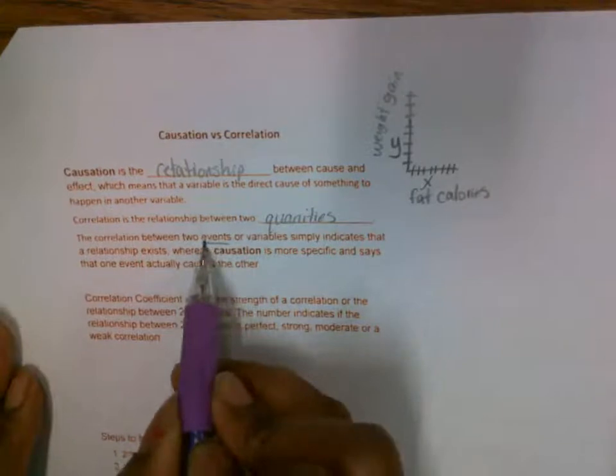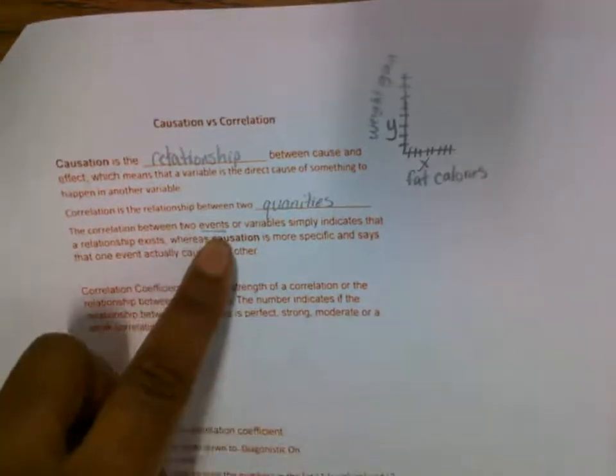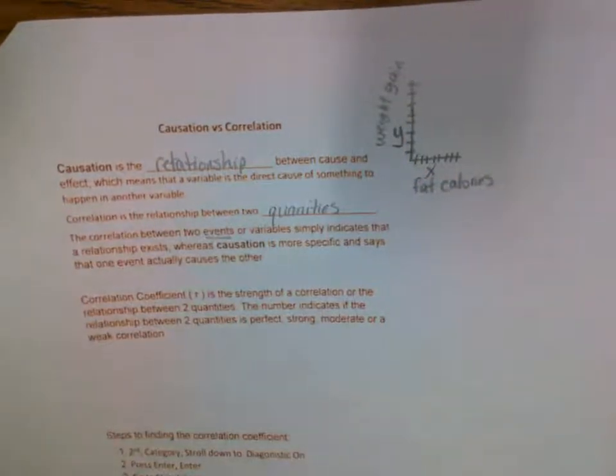So these are all synonyms. They're still talking about the values that you graph on the x-axis and the values that you graph on the y-axis. Any questions about this so far?